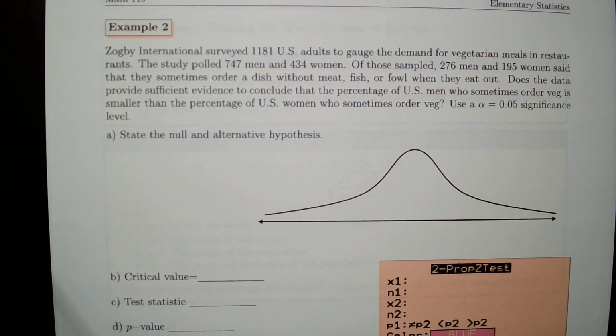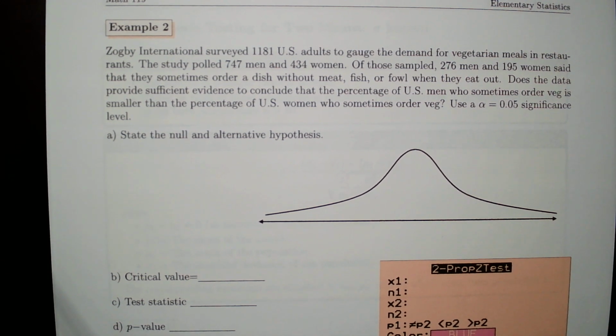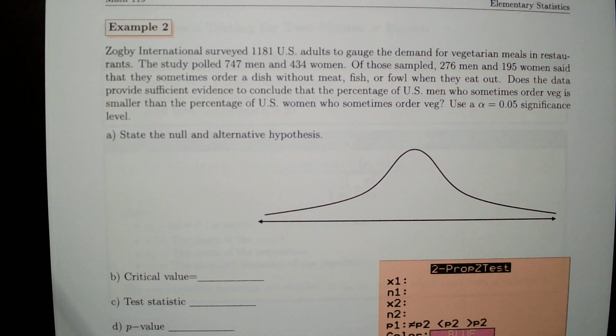Of those sampled, 176 men and 195 women said that they sometimes order a dish without meat, fish, or fowl when they eat out. Does the data provide sufficient evidence to conclude that the percentage of U.S. men who sometimes order veg is smaller than the percent of U.S. women who sometimes order veg? Use an alpha 0.05 significance level.